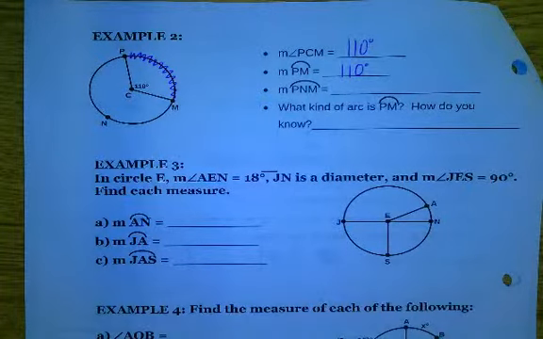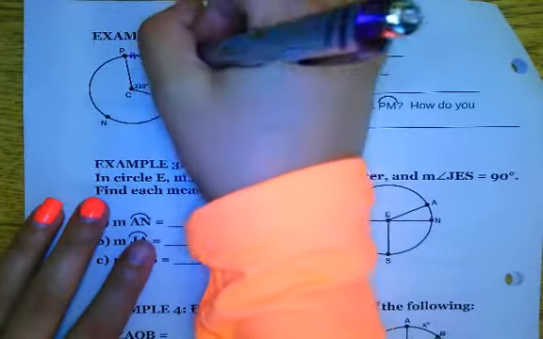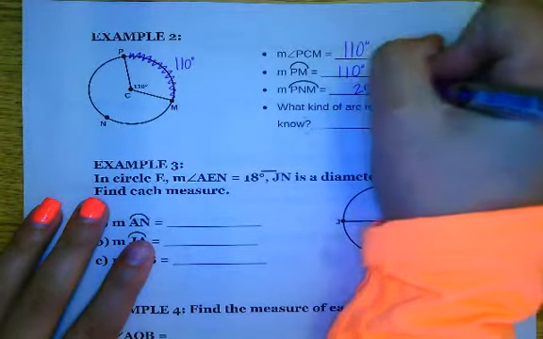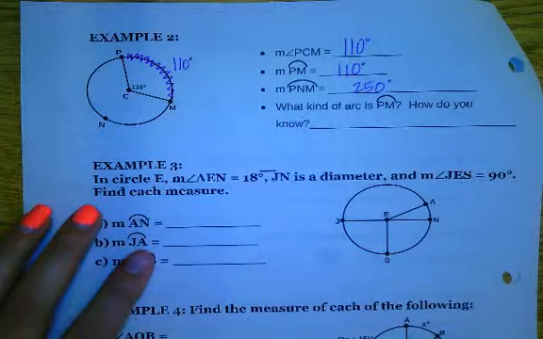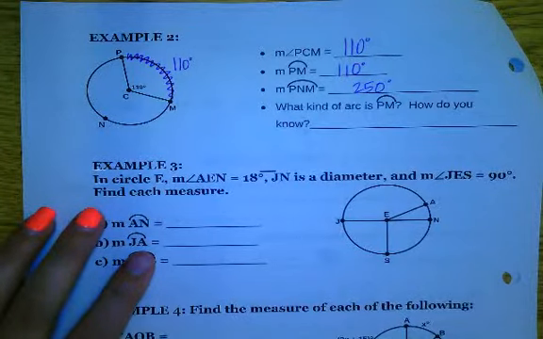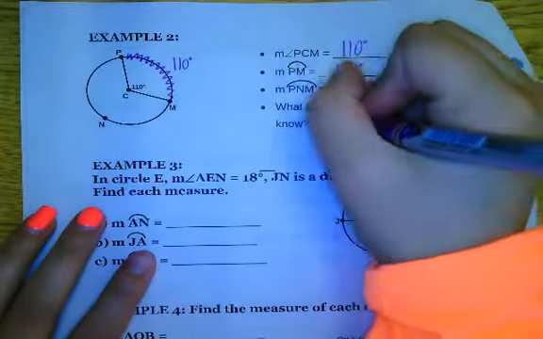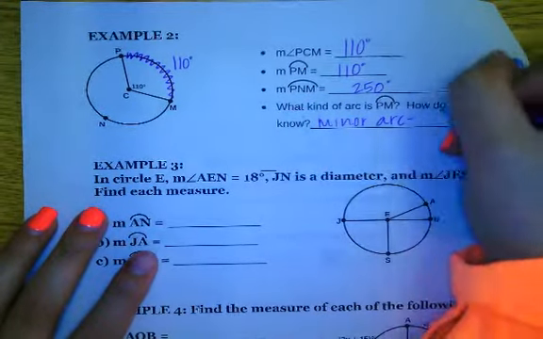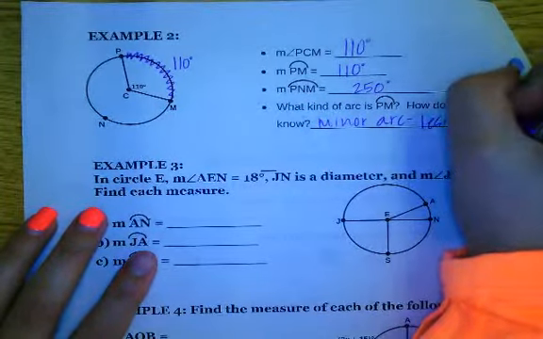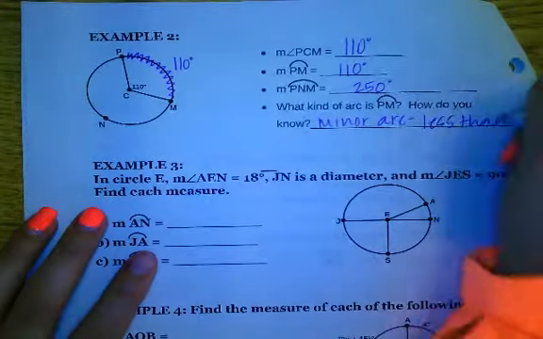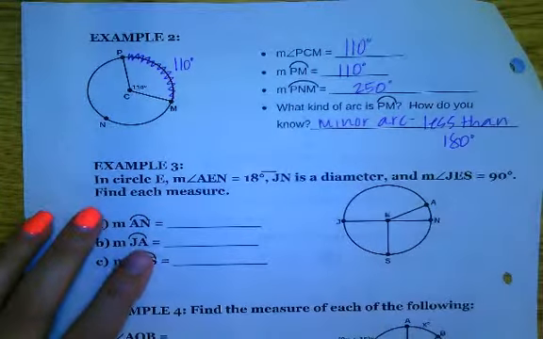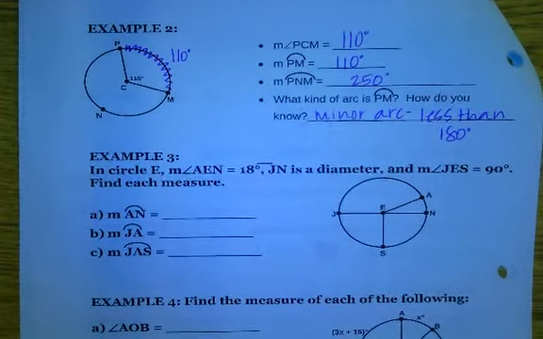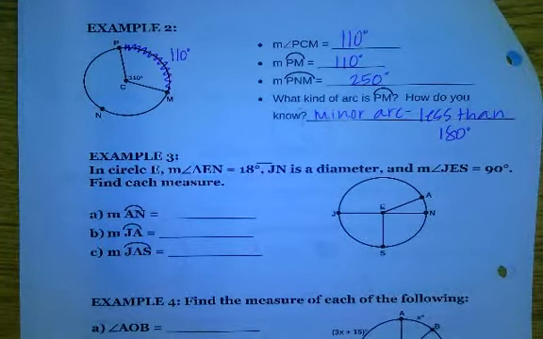What would that leave arc PNM to equal? 250 degrees. So what kind of arc is PM? Minor. And how do you know? Because it's less than 180 degrees. But yes, it's also labeled by 2 points. Questions on central angles and the minor arcs?